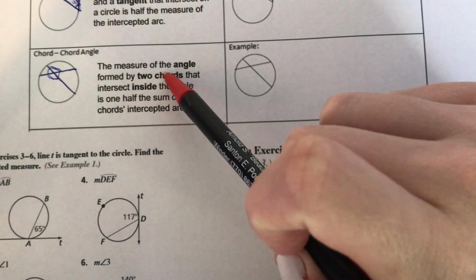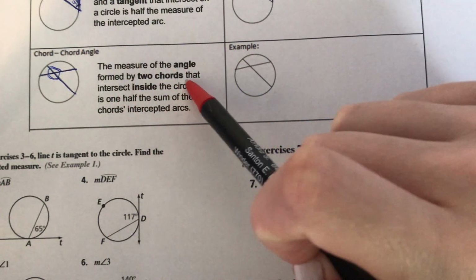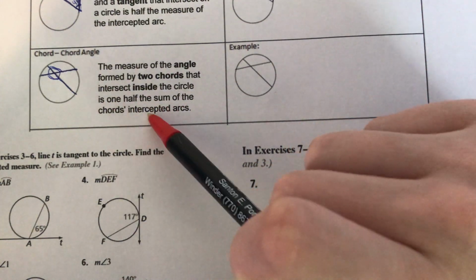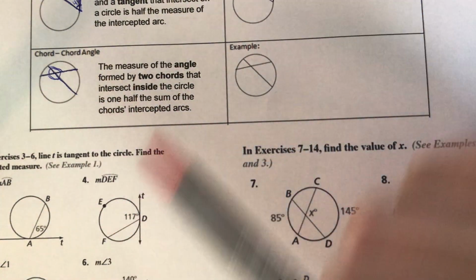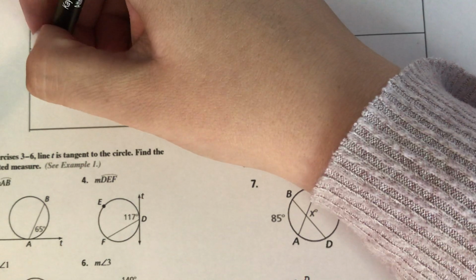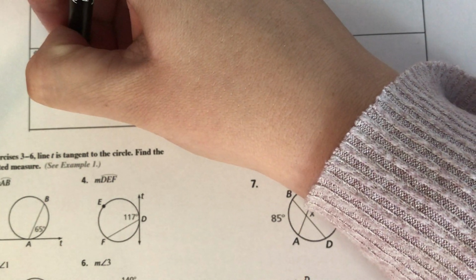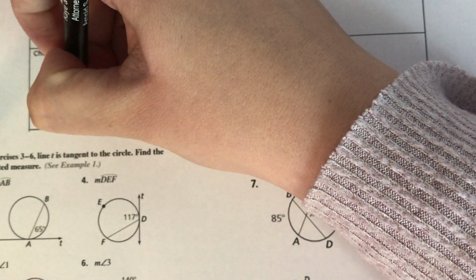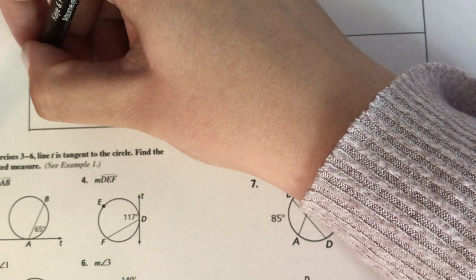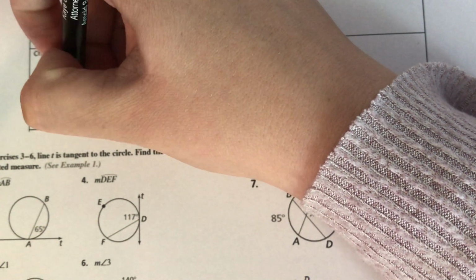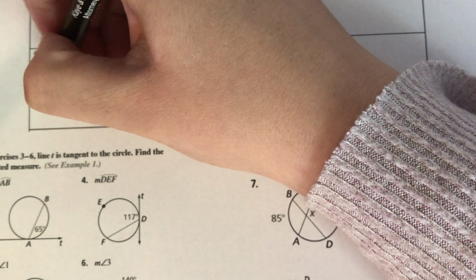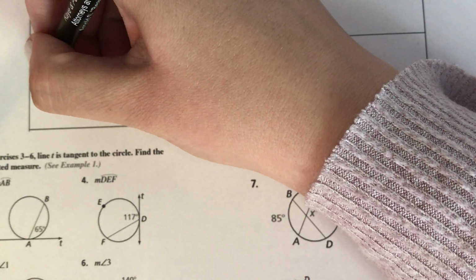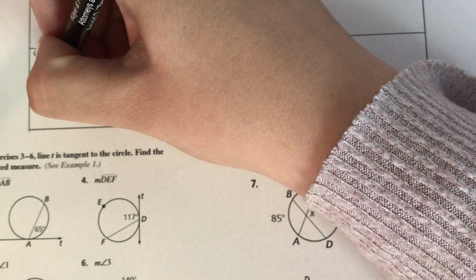The measure of the angle formed by two chords that intersect inside the circle is 1/2 the sum of the chords' intercepted arcs. Intercepted arcs are basically where these two chords cross over, the two arcs that are inside of them. They're intercepted, so they're captured by these two. If I added these two together and divided by 2, it would give me the measurement of one of these angles, either this angle or this angle.